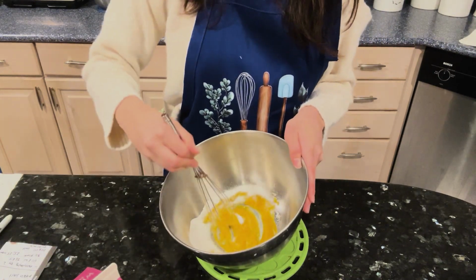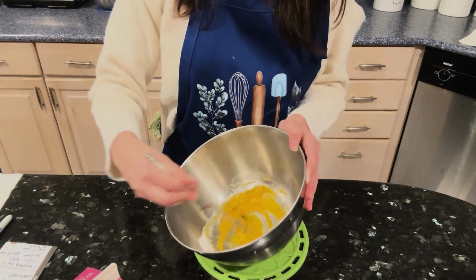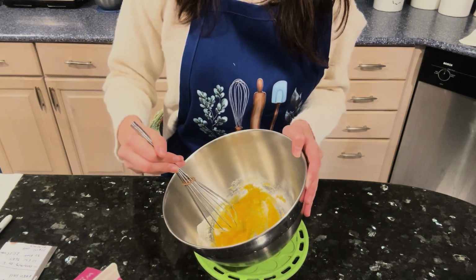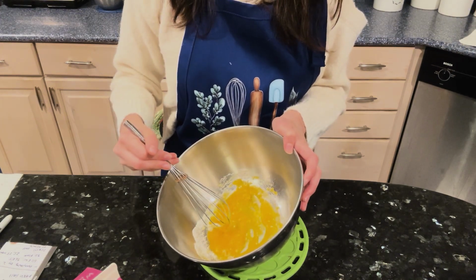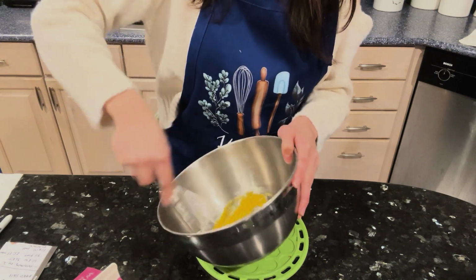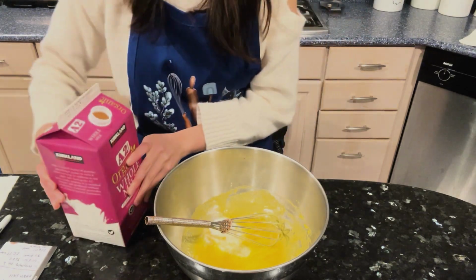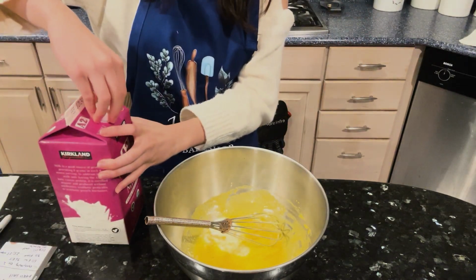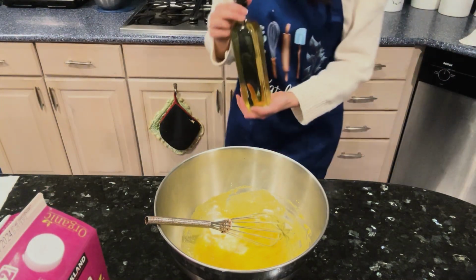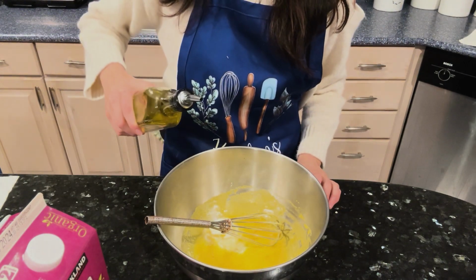Honestly, it's not that crucial to whip up the egg yolks currently because the egg whites will be doing the lifting, but a lot of recipes will focus on whipping both of them. But I'm just going to give this a good mix. Okay, 23 grams of milk and 20 grams of oil. I'm using canola oil. You can use vegetable oil. Any flavorless oil would be good here.